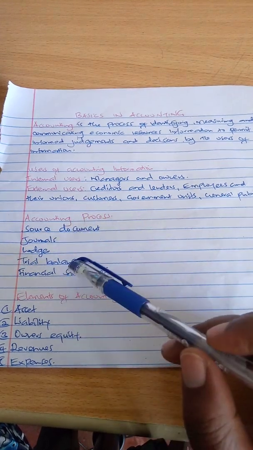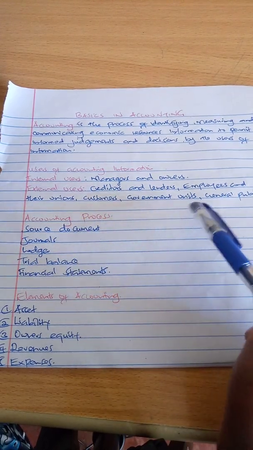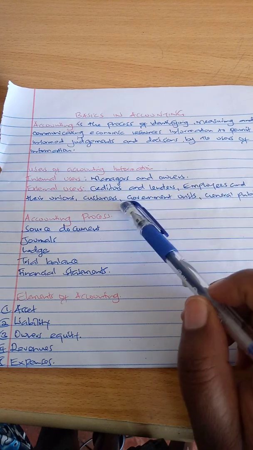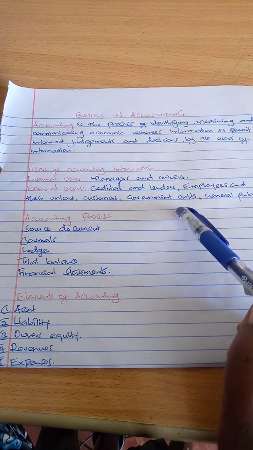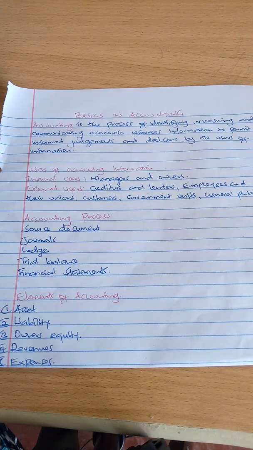The other category is external users. In this case, you may have creditors and lenders, employees and their unions, customers, government units, and the general public. All those are external users, such that when you do financial accounting, all the information that is available to the public, basically to anybody who may have an interest in the firm, they are categorized as external users.